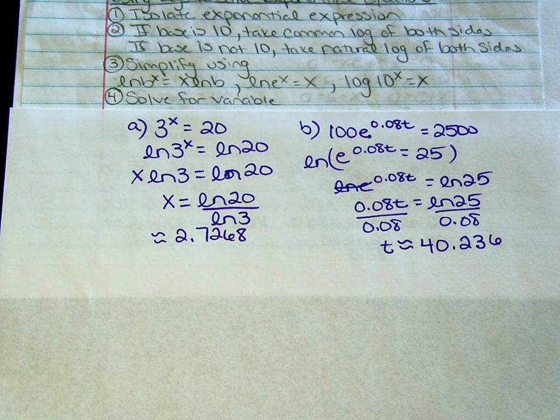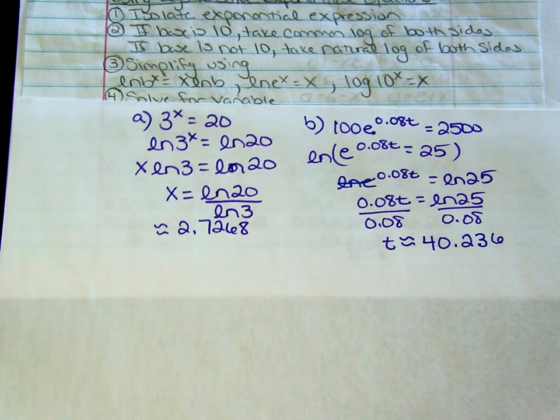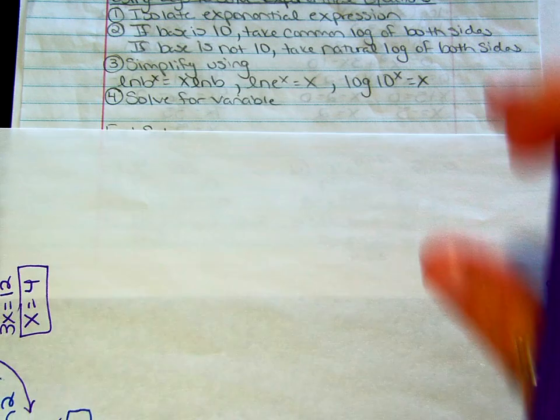All right, let's do one that's slightly more complex. This one's more complex because we're going to have 2 exponentials that play.